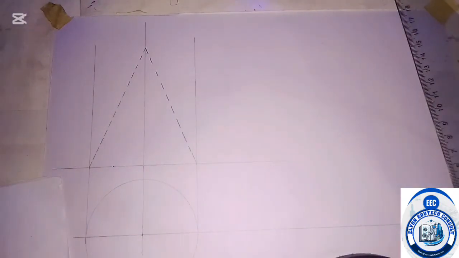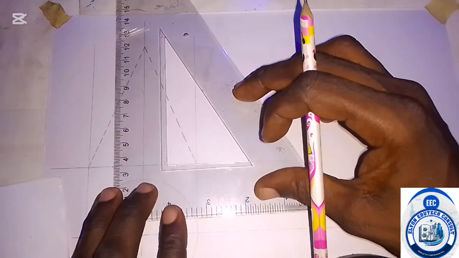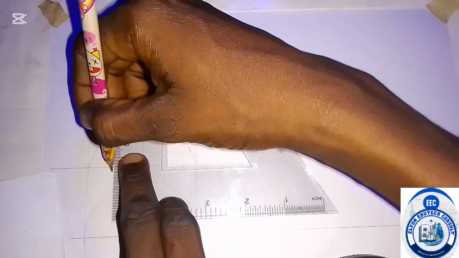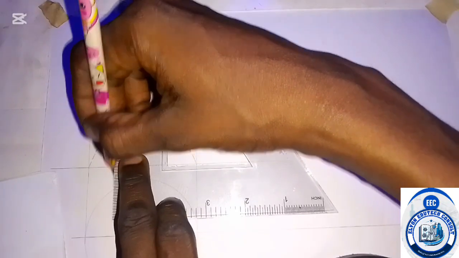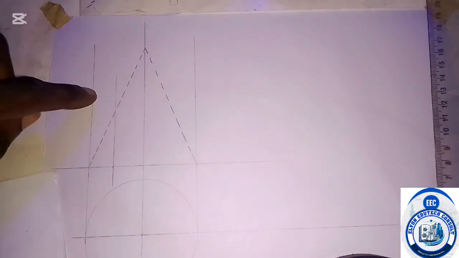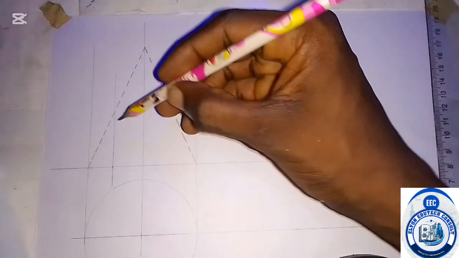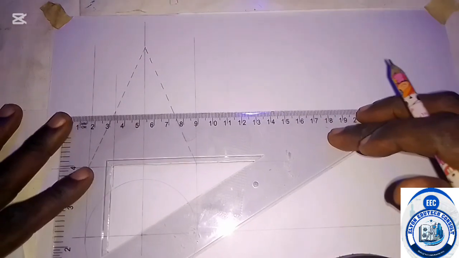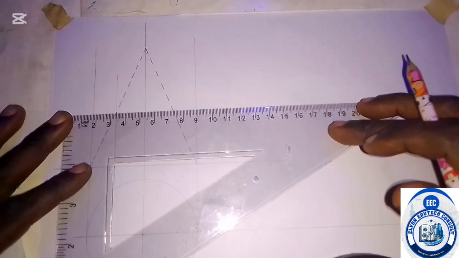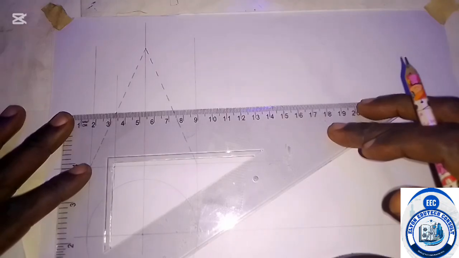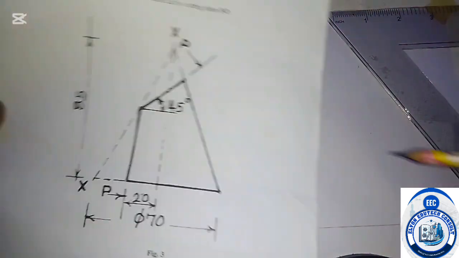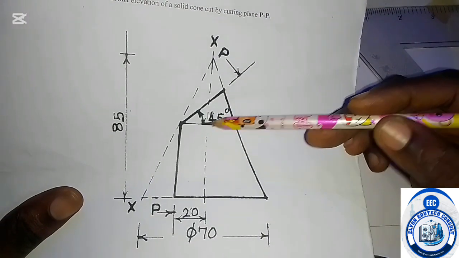From that point I'll produce a vertical line up, which cuts the cone at this side, just like we have it here. From this side where it is cutting the cone, take note of that point there. So I'm going to produce a horizontal, this way.